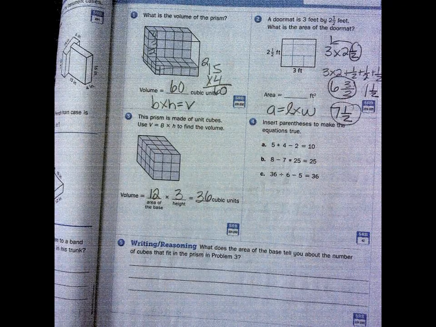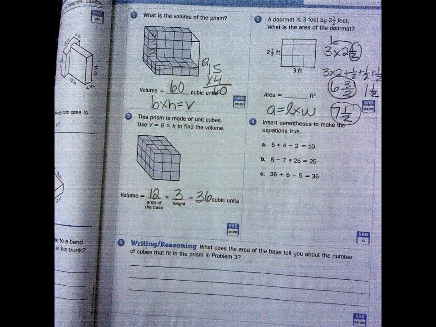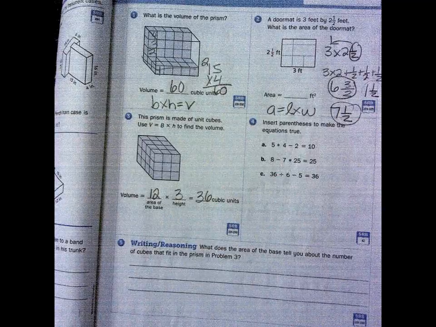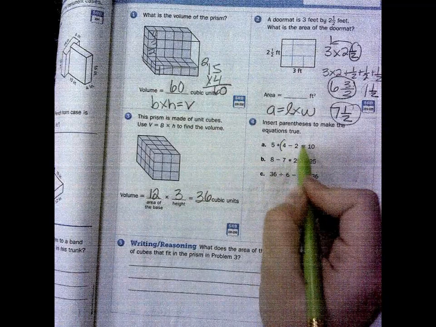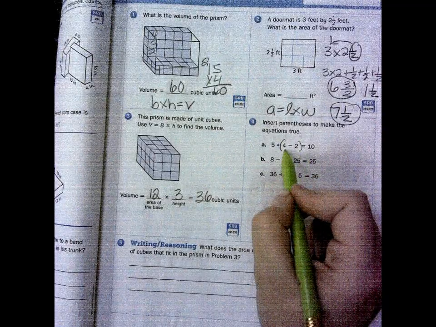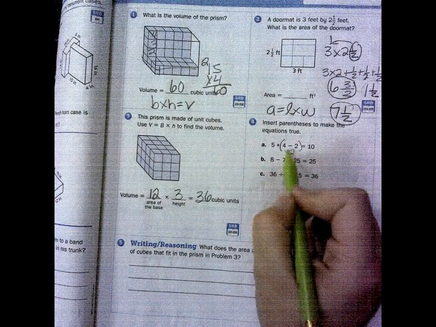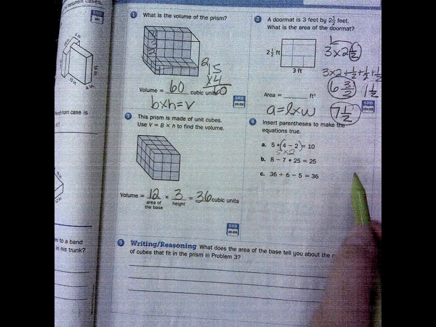Insert parentheses to make the equation true. I need to get to 10. I know if I start with multiplication, it's going to get me to a large number. So I have to think about that. So I'm not going to start with multiplication. I'm going to try 4 minus 2. Well, 4 minus 2 is 2. And then 5 times 2 is 10. So that is the correct way there.